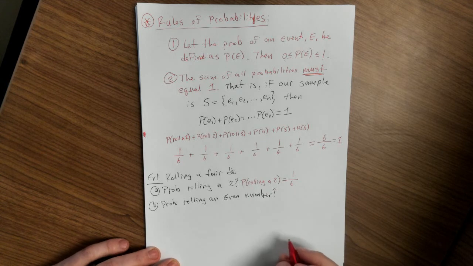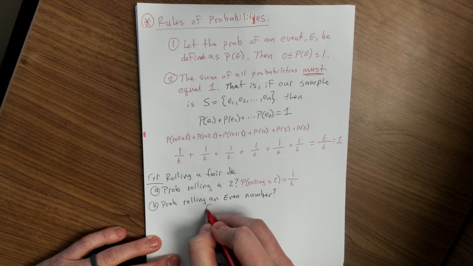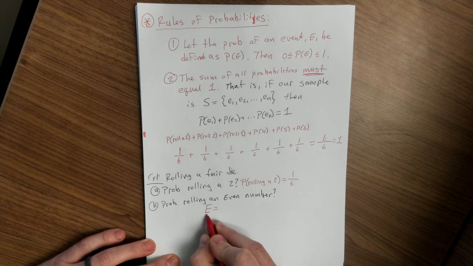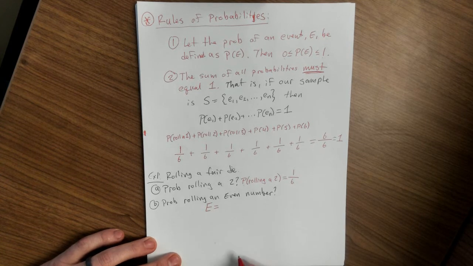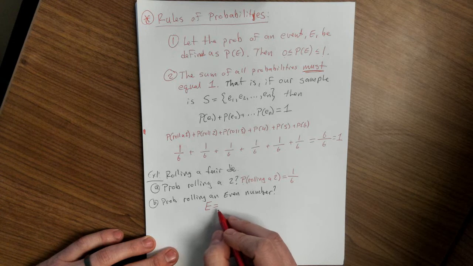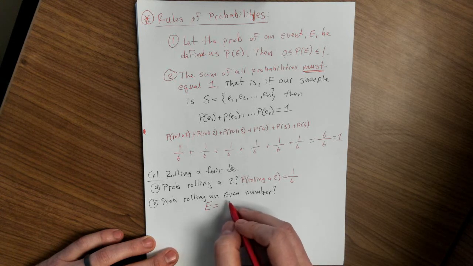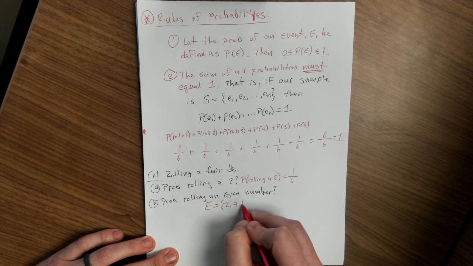So the way to make that a little simpler, handwriting wise, is we call it an event. So I'll call this event E since we're dealing with even numbers, but I could have used A or C or D or whatever I wanted. So this event, capital E, is equal to 2, 4, 6.